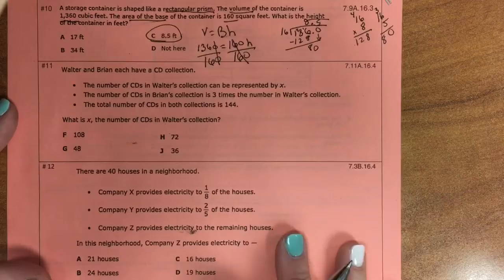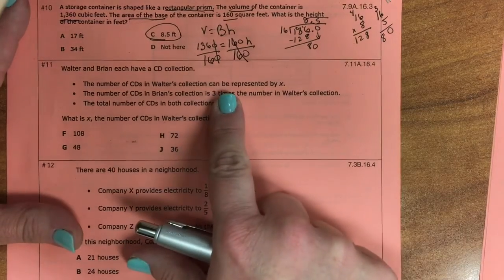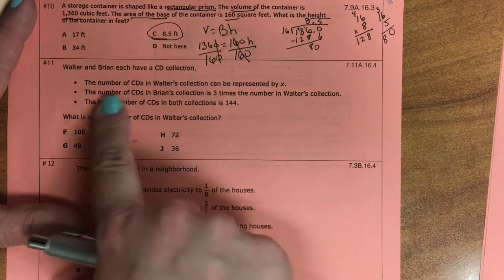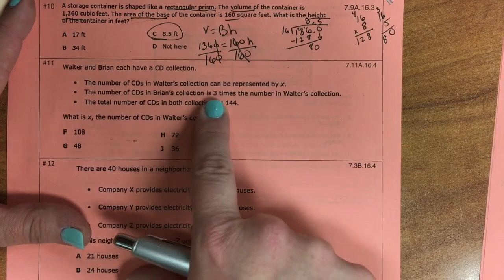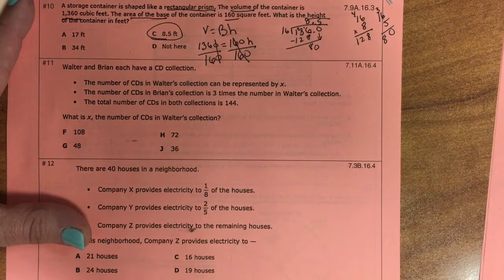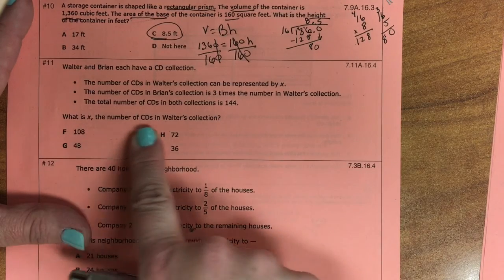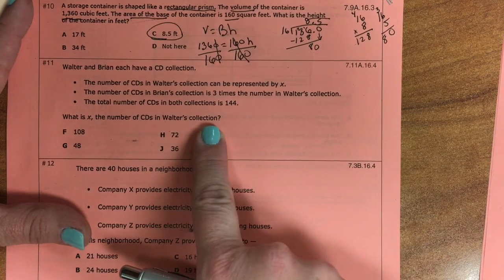All right, number 11. Walter and Brian each have a CD collection. The number of CDs in Walter's collection can be represented by X. The number of CDs in Brian's collection is 3 times the number in Walter's collection. The total number of CDs in both collections is 144. What is X, the number of CDs in Walter's collection?